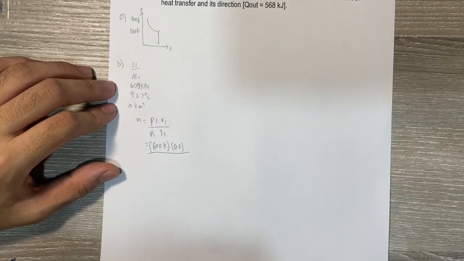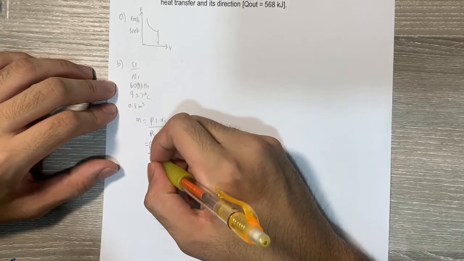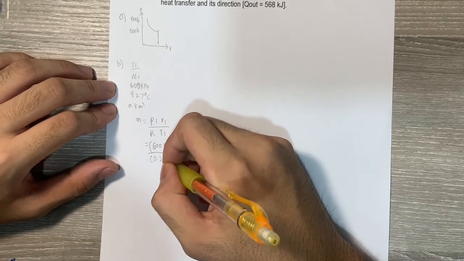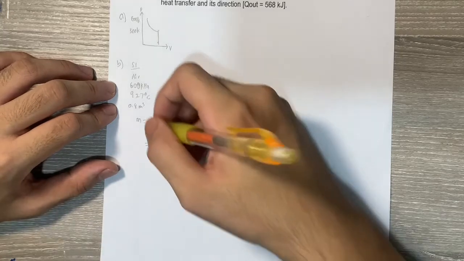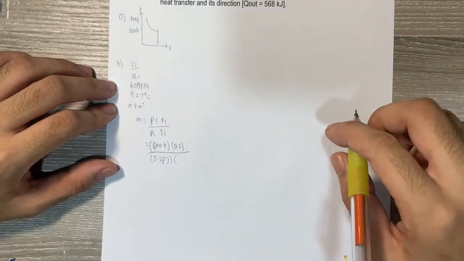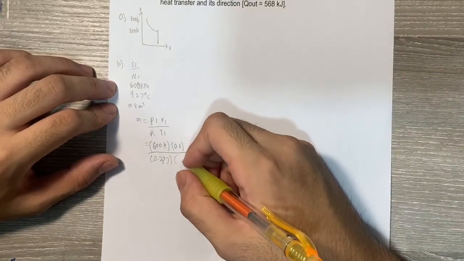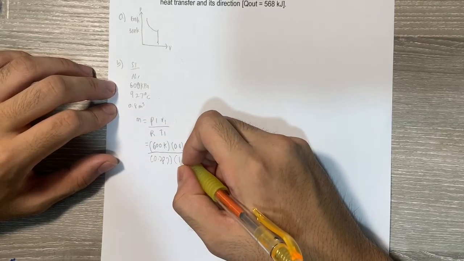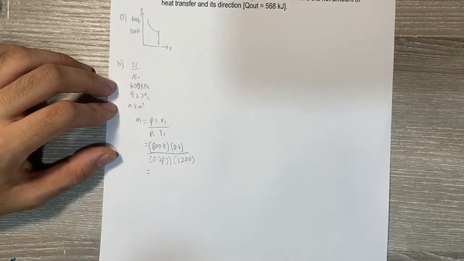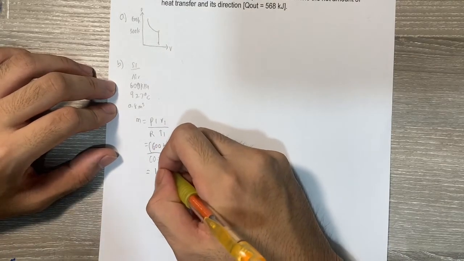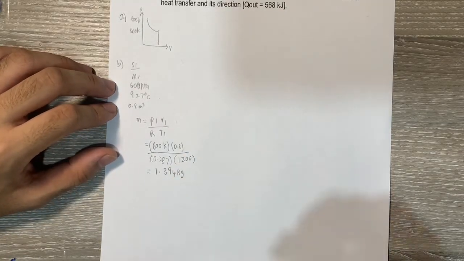R, we use the air R, that is 0.287, and the temperature is, we must add 273 to change it into Kelvin, so it will become 1200, and we get 1.394 kilograms for the mass of the air.